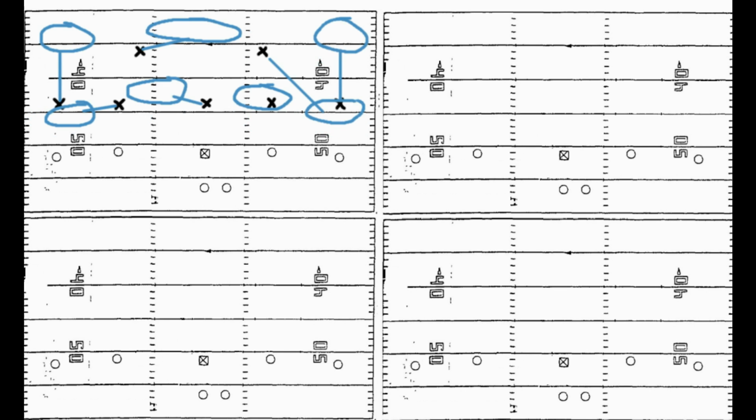And then cover 3 is something that a lot of teams will move to if they can't stop the run like we talked about. Now, we can bring that safety down. We can get an extra guy in the box. We can help stop the run. It's a lot like cover 2 man versus cover 1 man. Cover 1 man, we get that safety down. Awesome. We're that much better against the run.